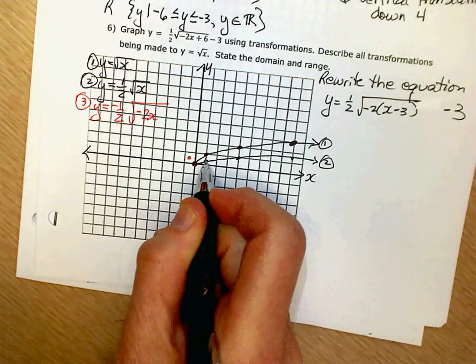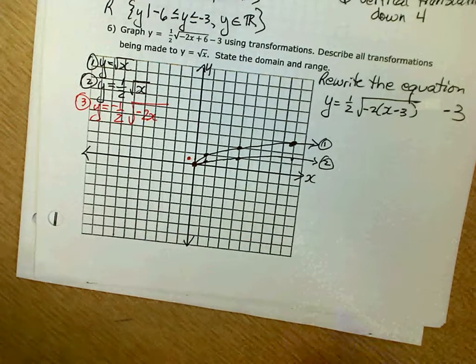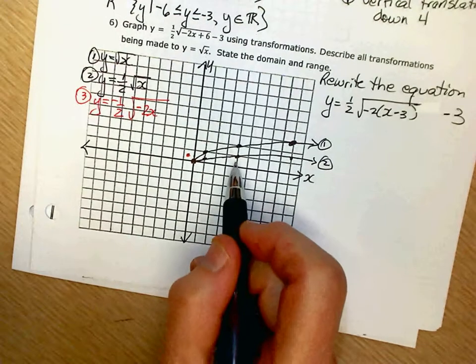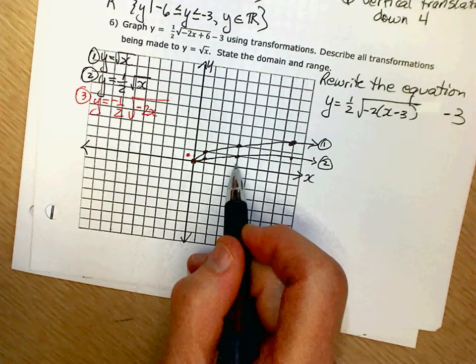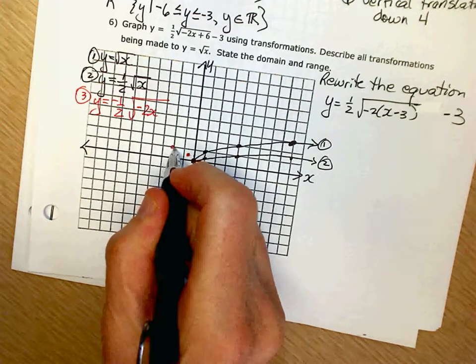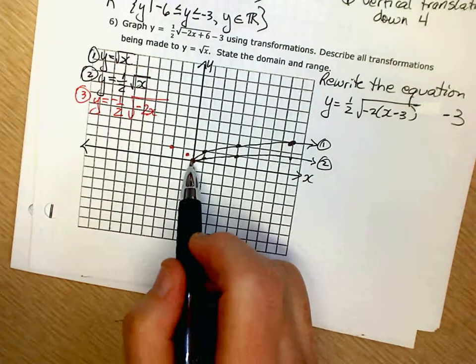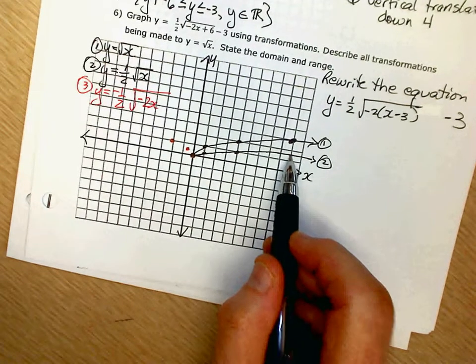I'm only changing the x value. Here the x value is 4. Negative 1/2 of 4 is negative 2. So that's going here. Here the x value is 9. Negative 1/2 of 9 is negative 4.5. There.